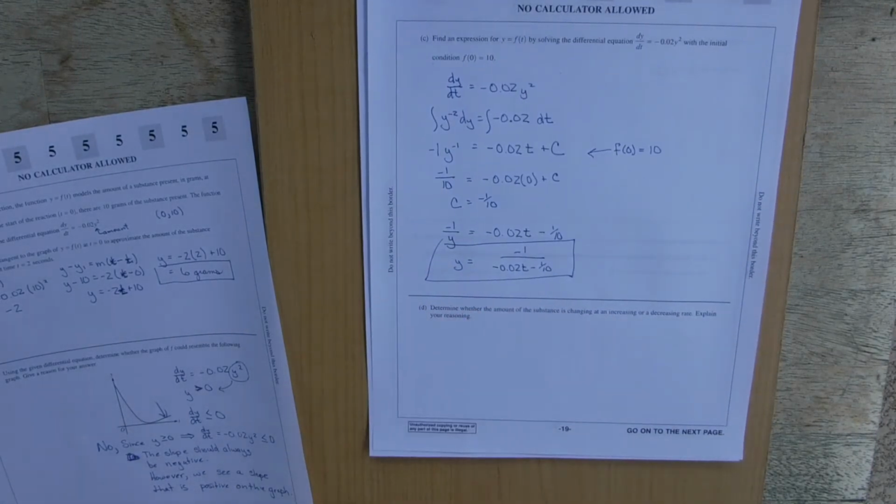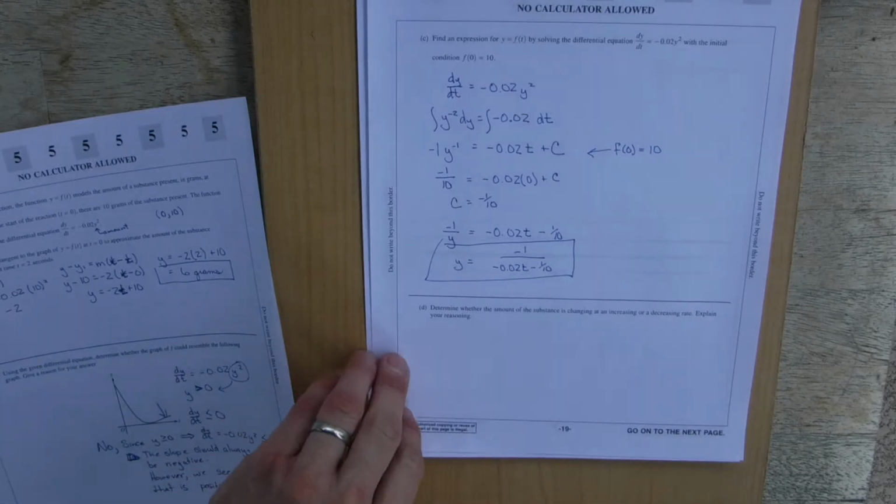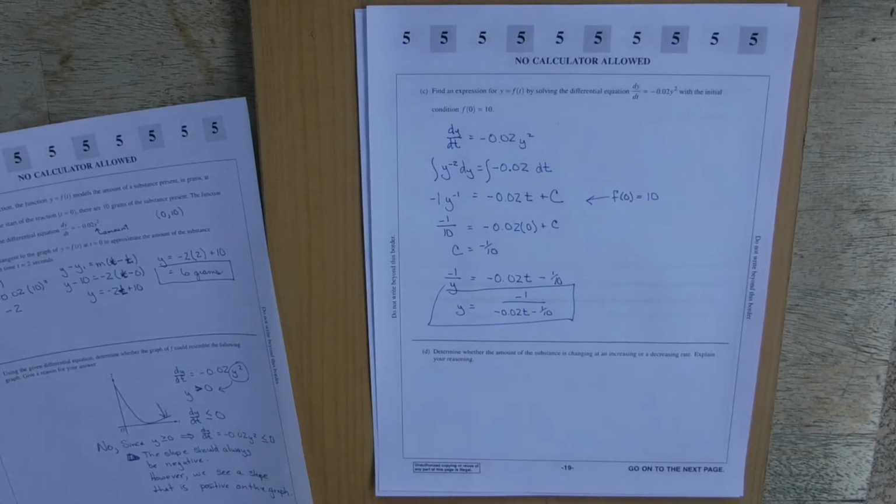Determine whether the amount of the substance is changing at an increasing or decreasing rate. Explain your reasoning. Is the substance changing at an increasing or decreasing rate? So what is the rate of the rate? Is it changing at an increasing or a decreasing rate?